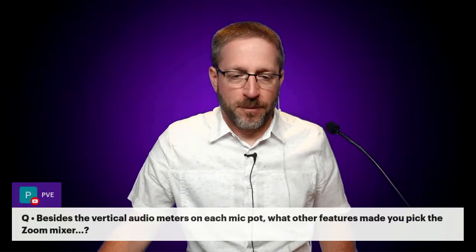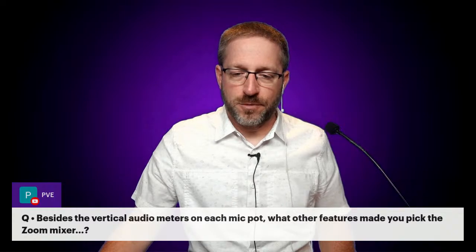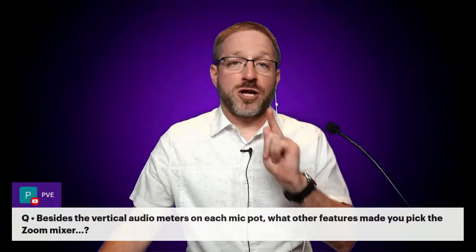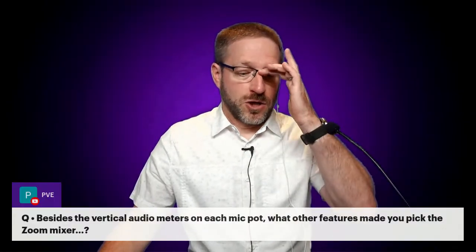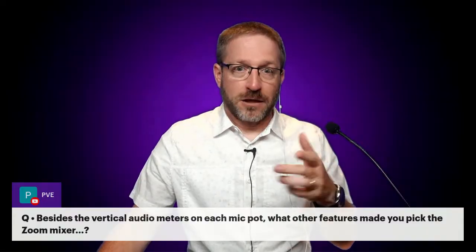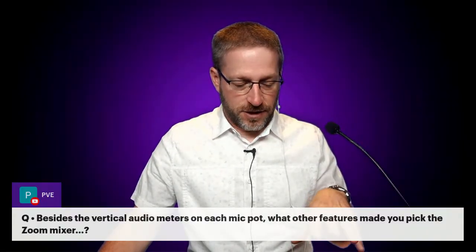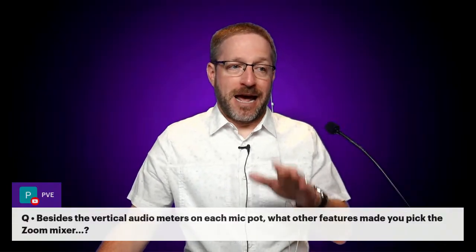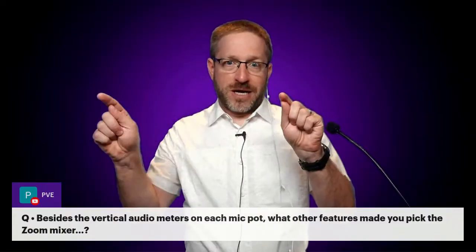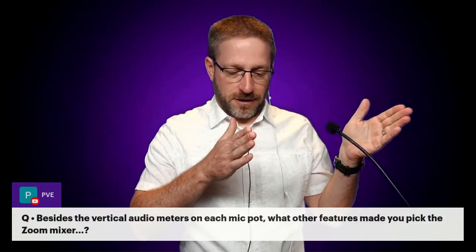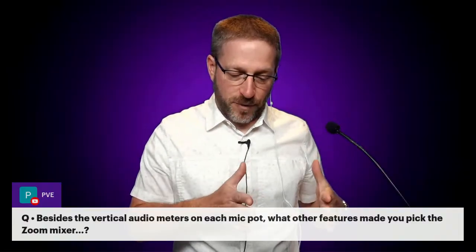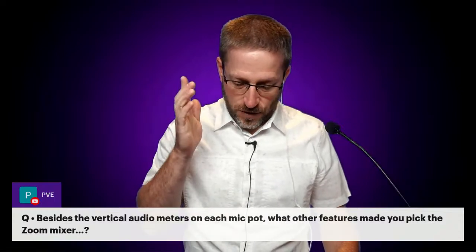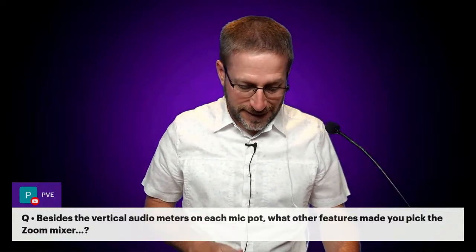PVE asks, besides the vertical audio meters on each mic pot, what other features made you pick the Zoom mixer? The fact that it can work as an audio interface with vMix. So I can change the menu system like Rode. I've got 6 audio inputs, and I can have through USB 6 audio inputs coming into vMix. So it has that capability. It has USB capability. It has the headphones. It has effects. It has different scenes.